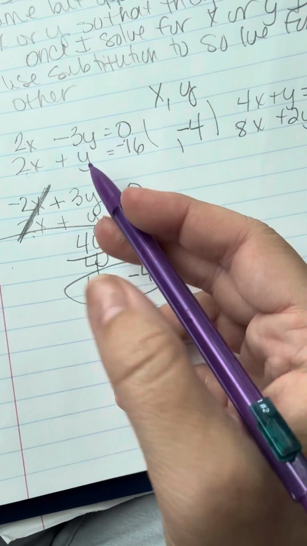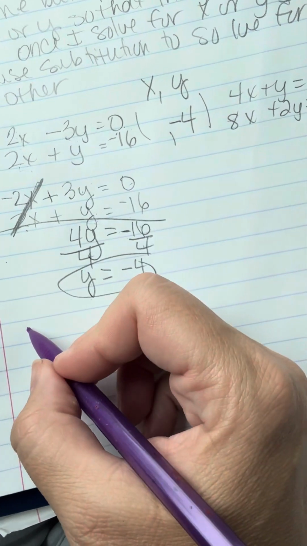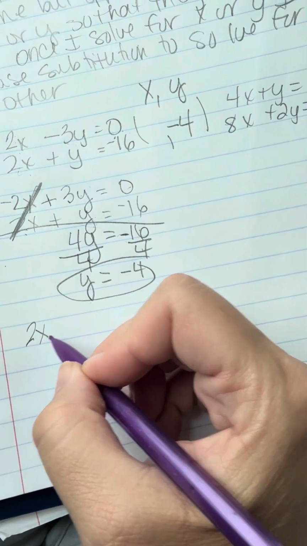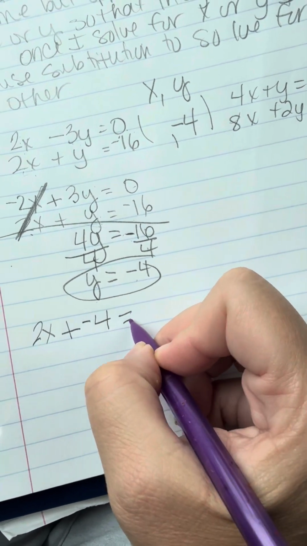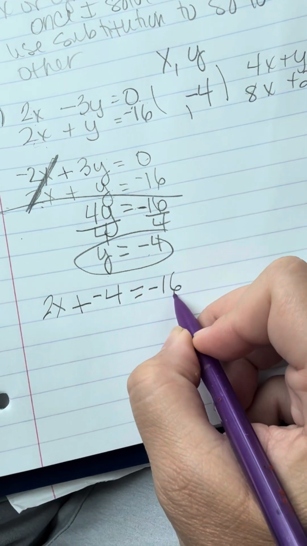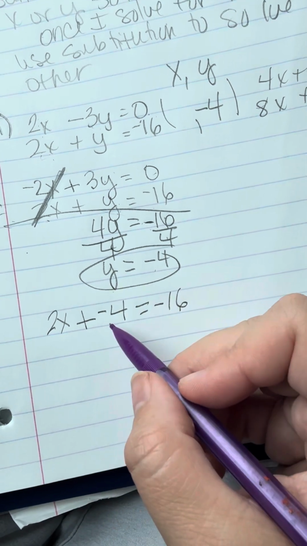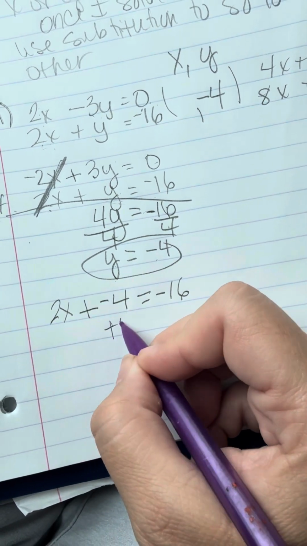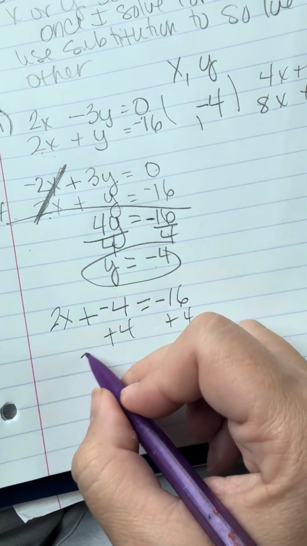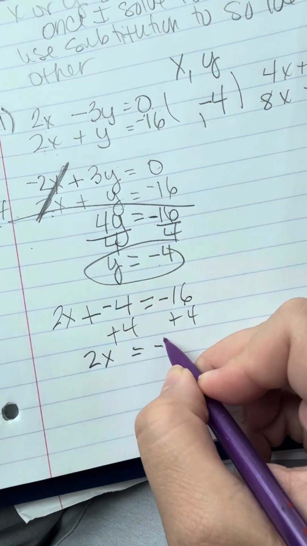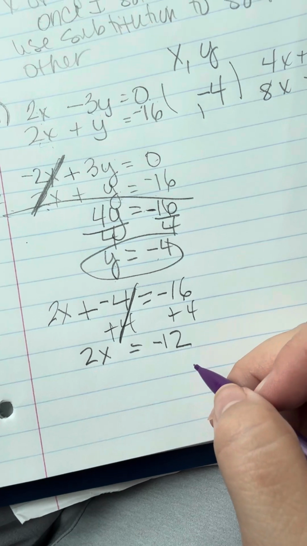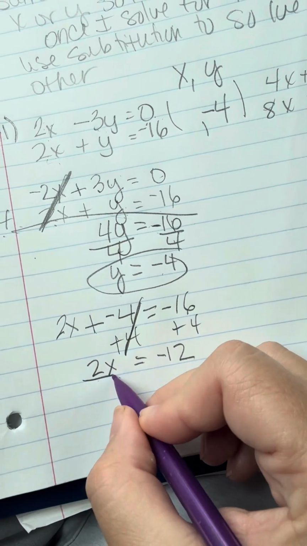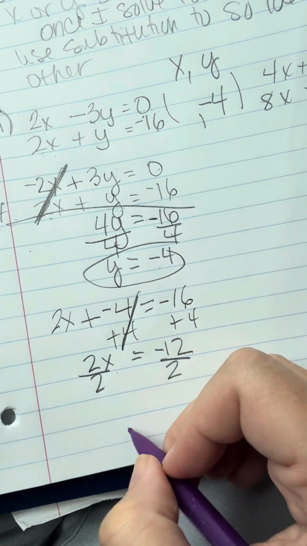Okay, so I'm going to choose this one, and I'm going to say 2x plus, what's y? Negative 4 equals negative 16, right? So get rid of my negative 4, plus 4 on both sides, and 2x equals negative 12, okay? Now in order to get x by itself, I'm dividing both sides by 2.